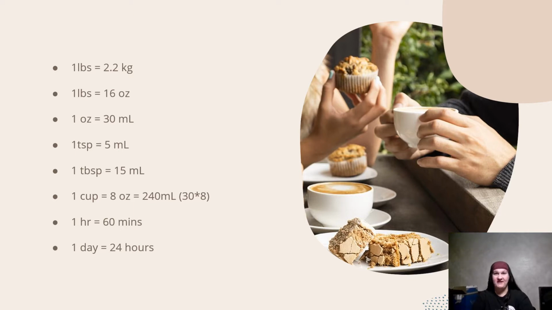1 teaspoon is 5 milliliters. 1 tablespoon is 15 milliliters. A cup is equal to 8 ounces or equal to 240 milliliters at 30 mLs per ounce. And these last two I know are kind of like, well, no duh, we do this every day. 1 hour is 60 minutes and 1 day is 24 hours. That's really important when you're calculating how many doses are given in X amount of days and how many hours per dose. So I'll explain more when we get there.